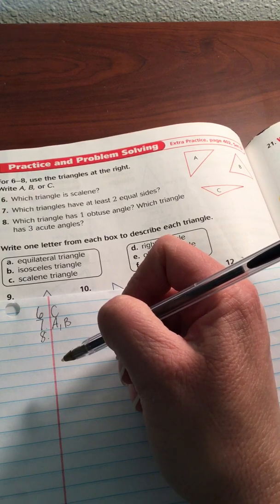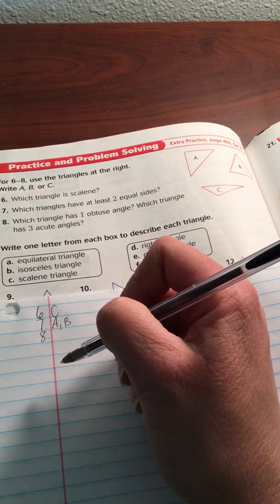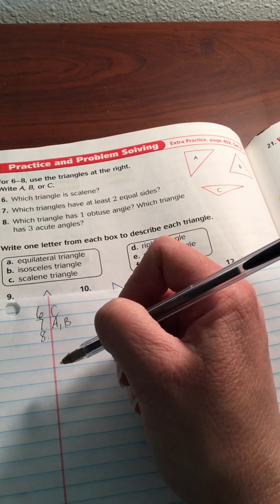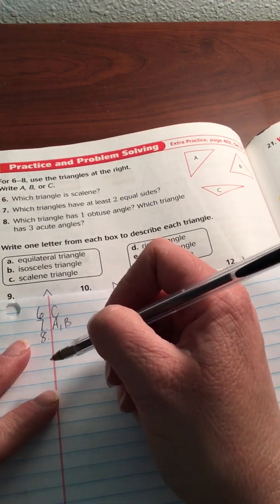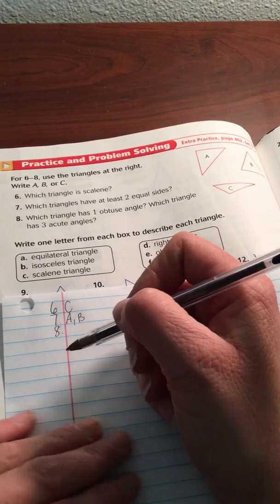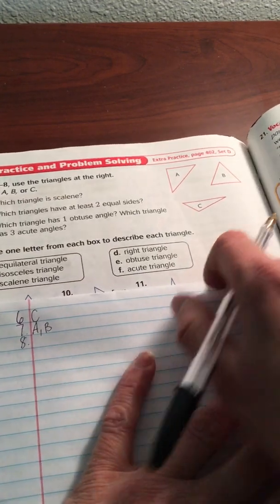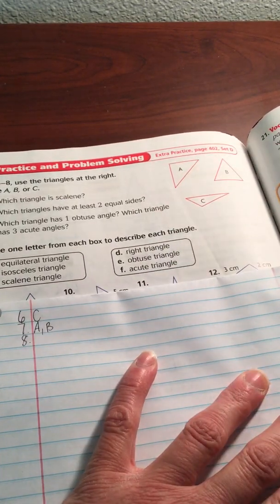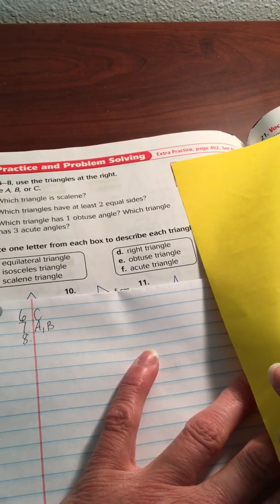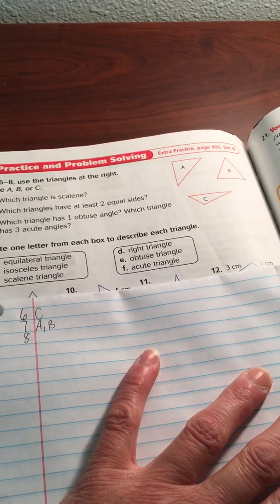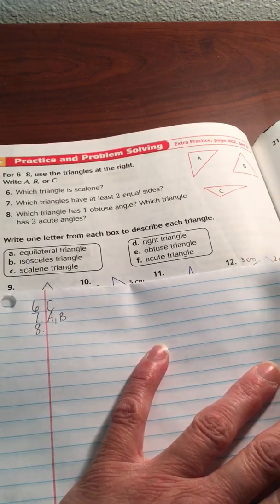Number 8, it says, which triangle has 1 obtuse angle? Which triangle has 3 acute angles? So we have 2 answers for this one. Okay, which triangle has 1 obtuse angle? Now, if I had to guess, we looked here, and I'm going to make sure, letter A. Yep, letter A is a right triangle. So it doesn't have an obtuse angle.